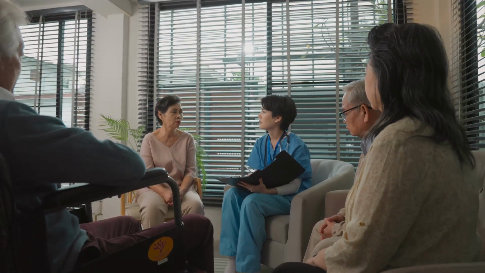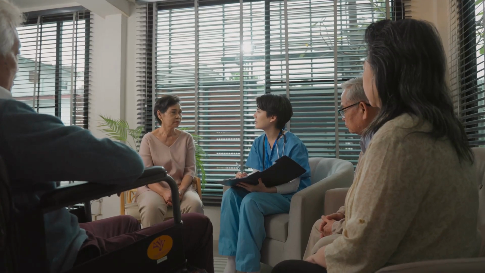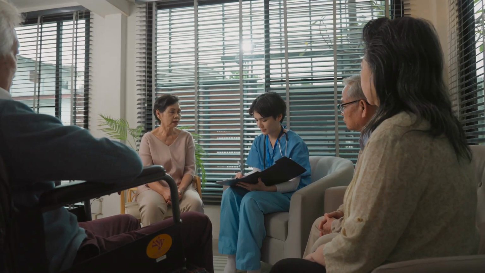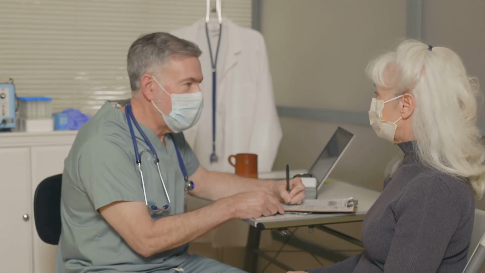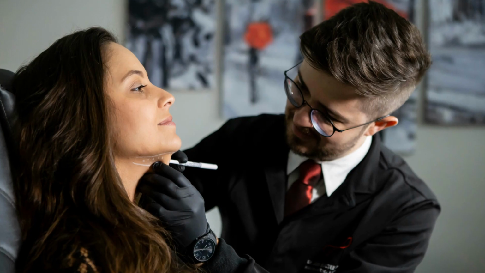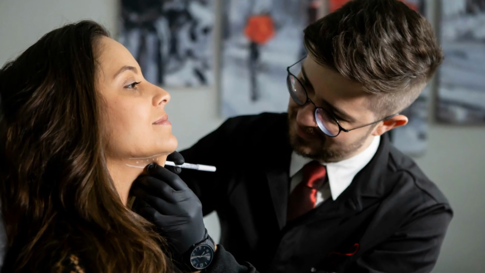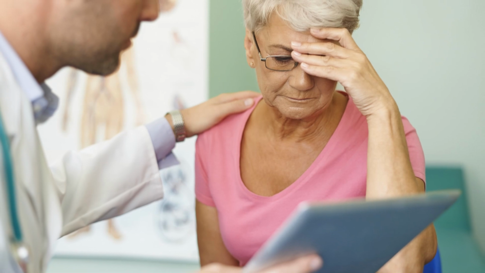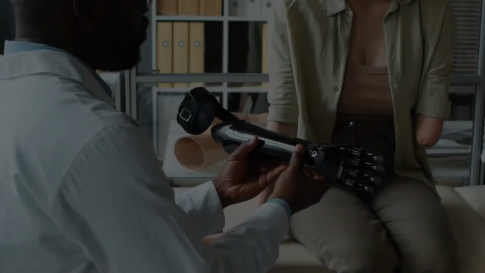The MSE differs from a patient's history. A patient's history is what happened in the past. The MSE is about what is happening right now. It captures the patient's mental state at this very moment. Imagine taking a photograph. The MSE provides a snapshot of the patient's mental state.